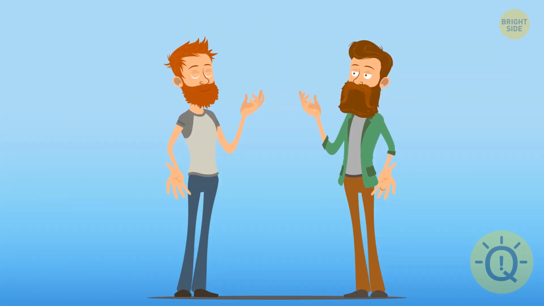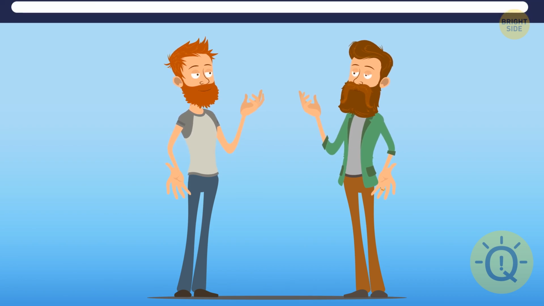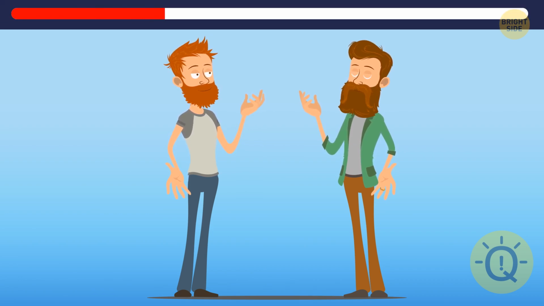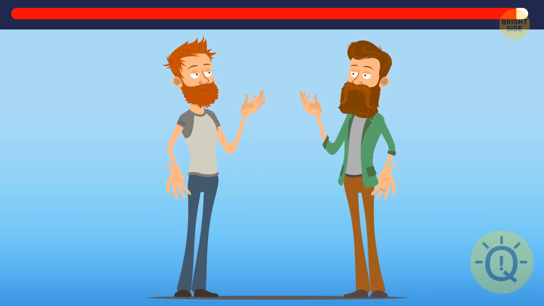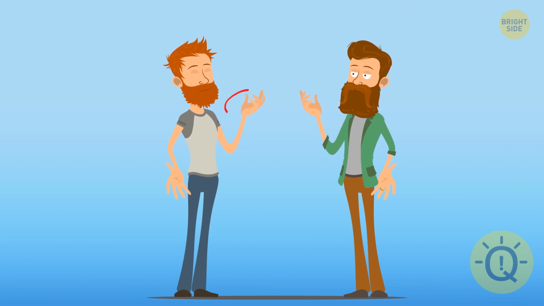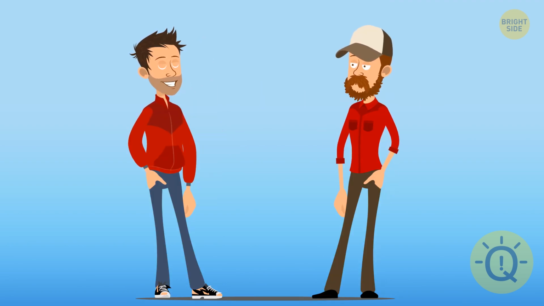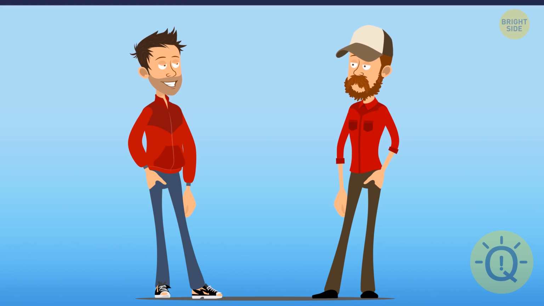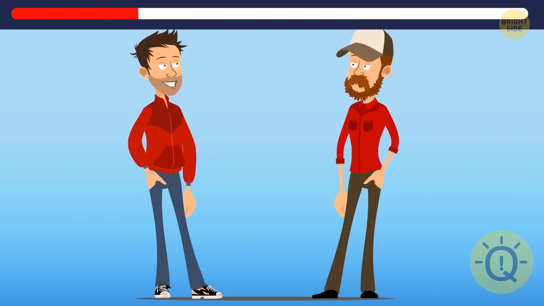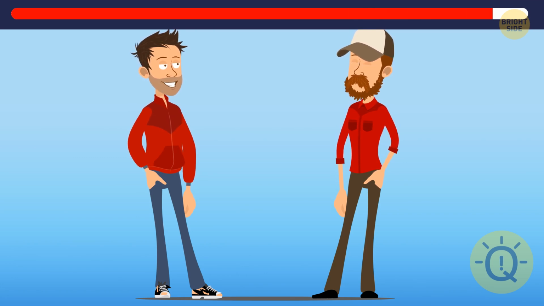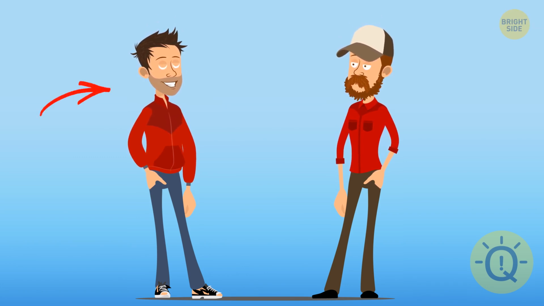Can you tell which one of these men has a rich wife? The one on the left doesn't even have a wedding ring, so I'd say it's the man on the right. Okay, now look at these two. Who do you think has a dog? It's the guy on the left. Look, his shoes are all chewed. Must be his dog's job.